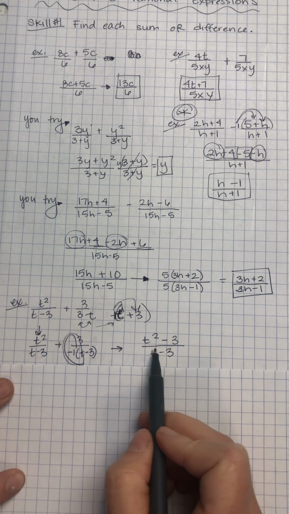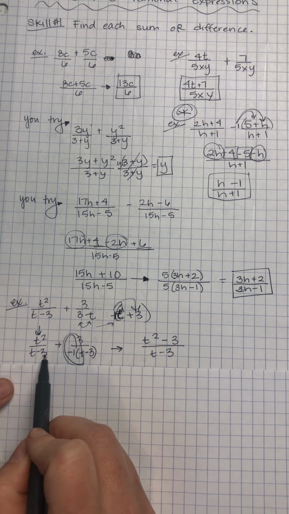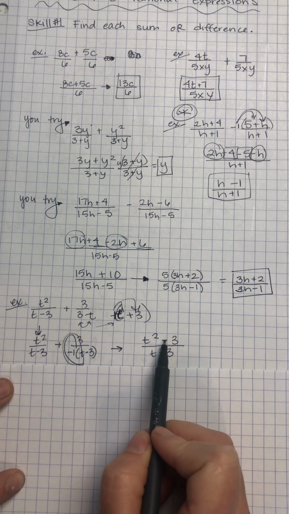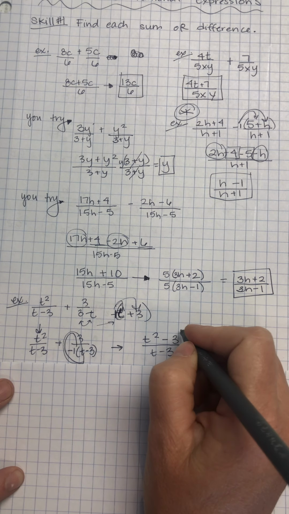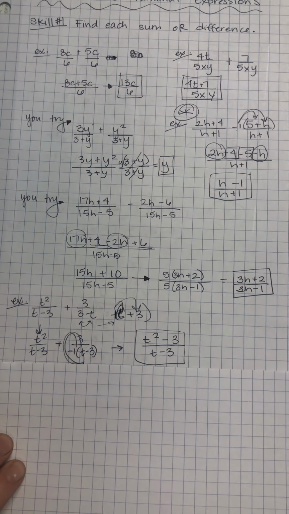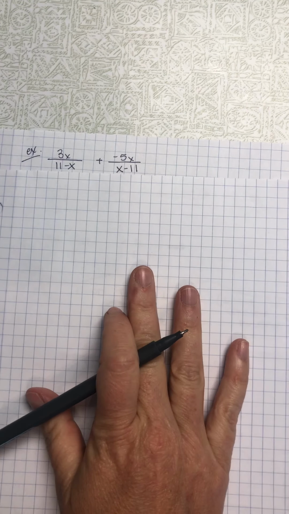So when you combine it, we now have the same thing on the bottom, t minus 3, t minus 3. And on the top, we have t squared minus 3. This cannot be simplified any further. Let's do another one just like that.